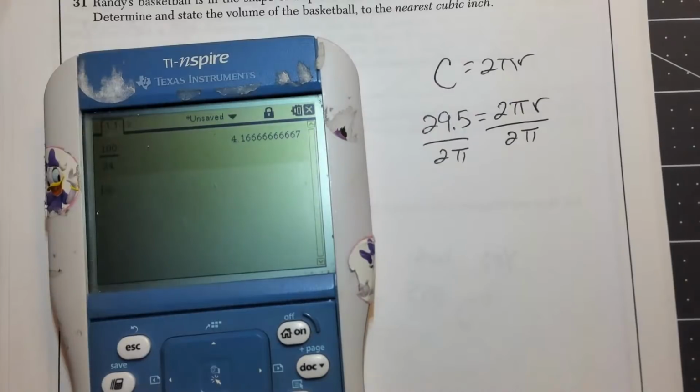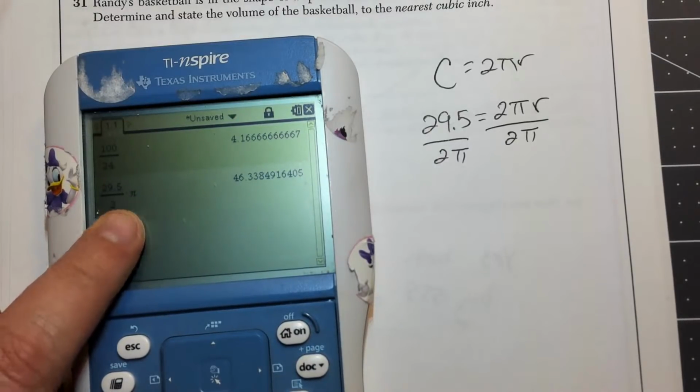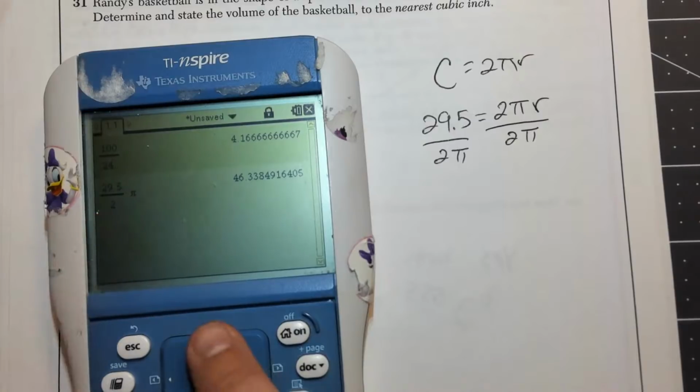If I try to do 29.5 divided by, now this is your warning, if you do 2 pi this way, the calculator is going to kick the pi out. So you're actually multiplying by pi after you divide by 2. What we really want to do is make sure that this pi goes to the bottom, so when I do my division, divided by 2, we want to use parentheses around the 2 pi like this.